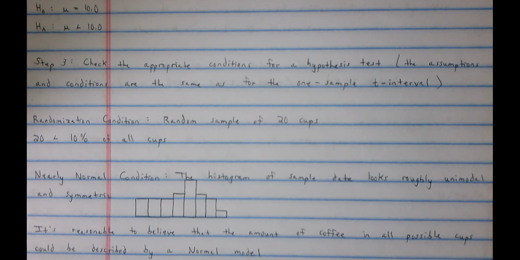The other condition to check is the nearly normal condition. And for this, you always start by sketching a histogram of the sample data. So you can see I've got a rough sketch here of the histogram of the sample data. It looks roughly unimodal and symmetric, so it's reasonable to believe that the amount of coffee in all possible cups could be described by a normal model.